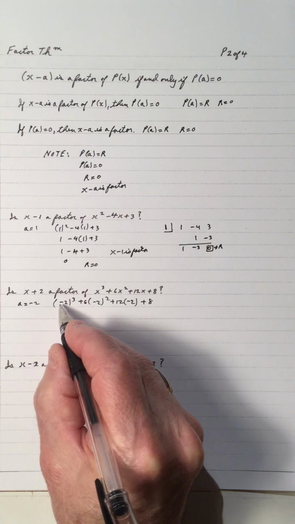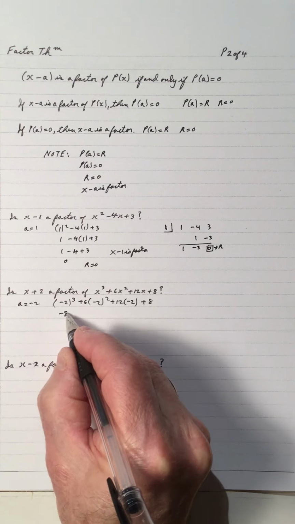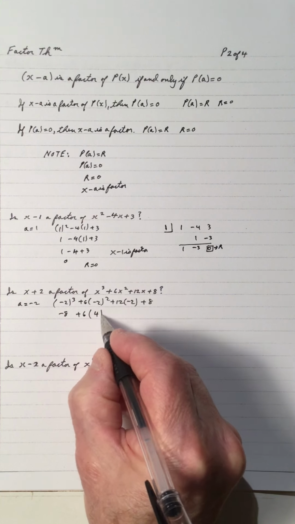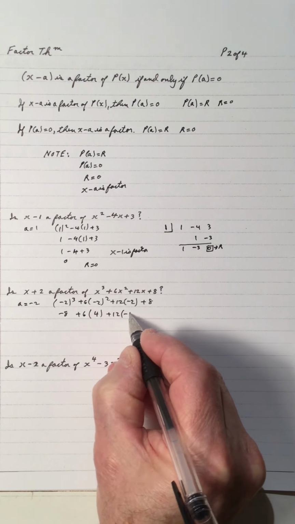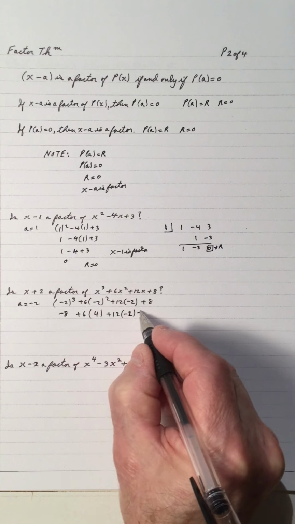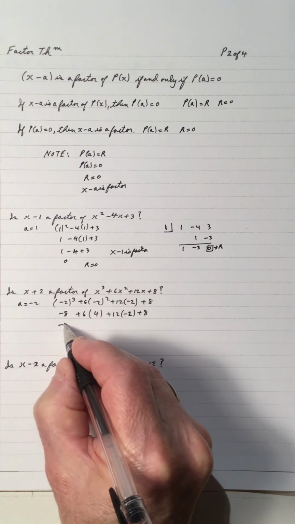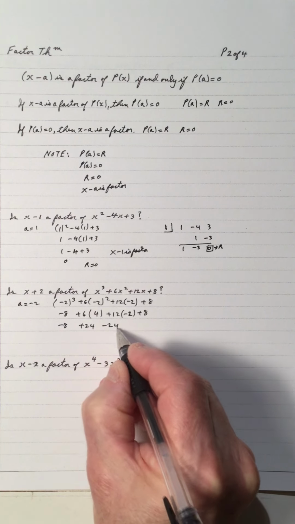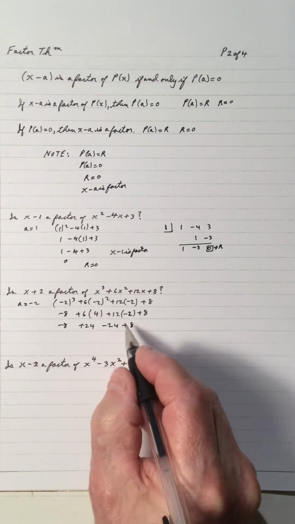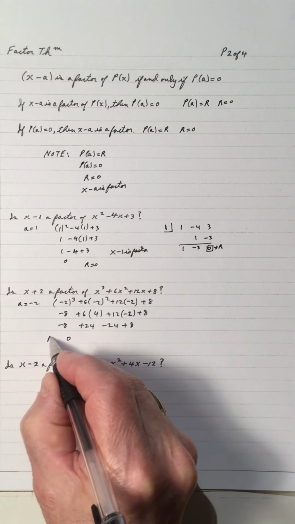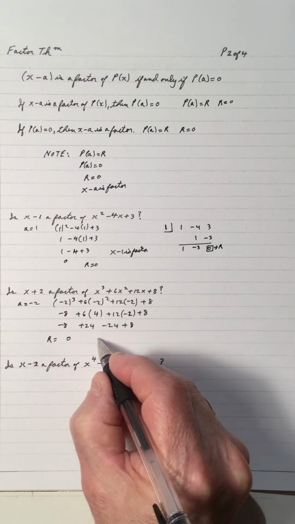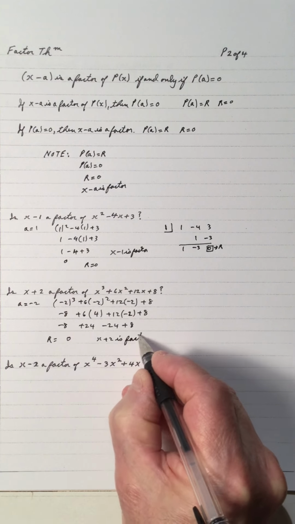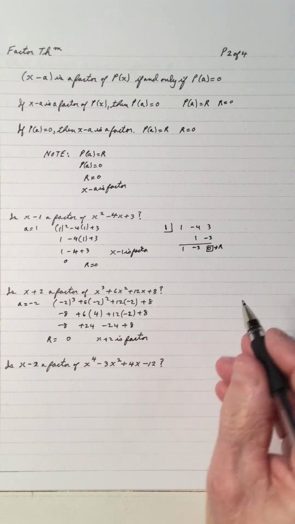There's the negative 2 going in, so we do the power first: negative 2 cubed is negative 8. Negative 2 squared is 4. I'm just doing the powers first to keep PEMDAS in order. And then I'll do the multiplication: negative 8, plus 24, minus 24, plus 8. And that gives me a 0. So the remainder is 0, so x plus 2 is a factor. Notice the remainder is 0.